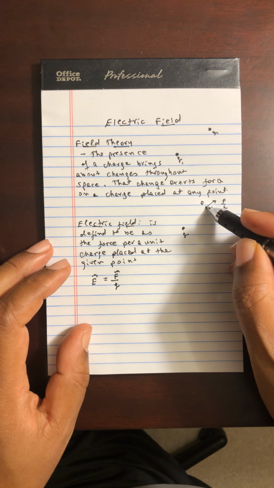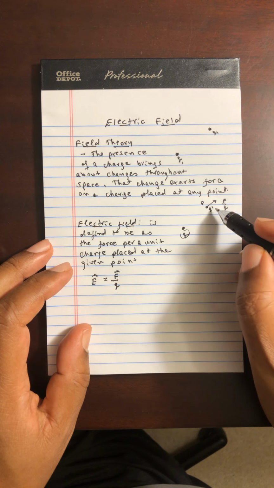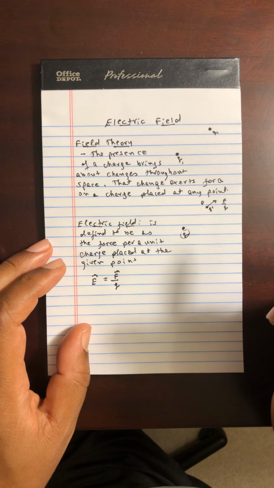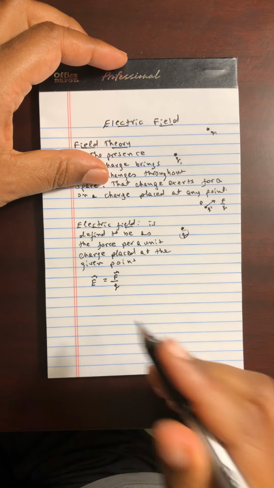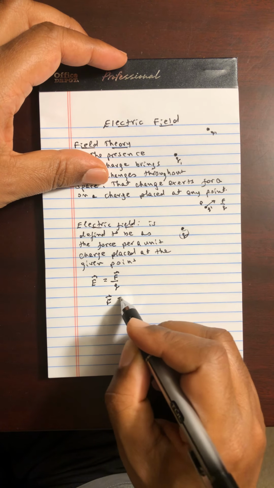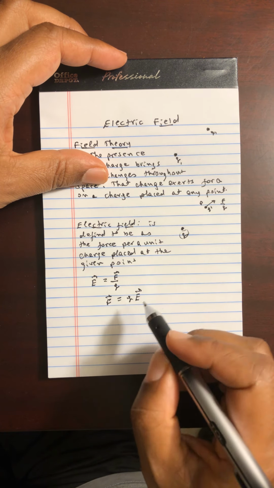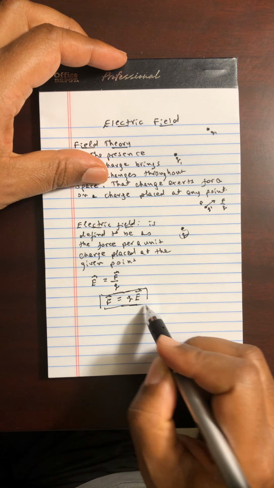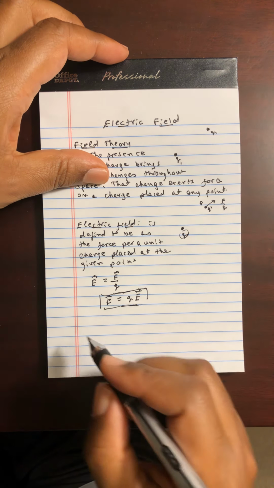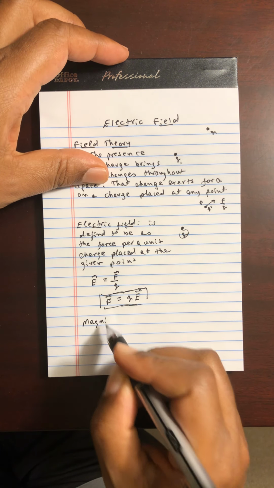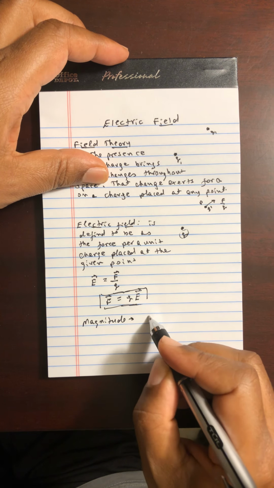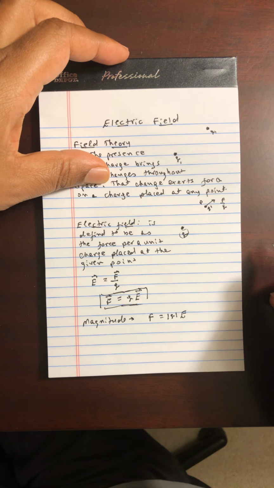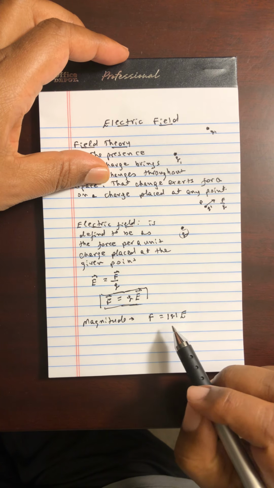If you want to find the electric field due to this charge, you place a test charge in there, you measure the force, and you divide the force by the charge. That'll give you the electric field at the given point. But this is customarily written as F equals charge times E. The force equals the charge at the point times the electric field. So the magnitude equation would be simply the magnitude of the force equals the absolute value of the charge times the magnitude of the electric field. So this is a vector equation, and this is a magnitude equation.